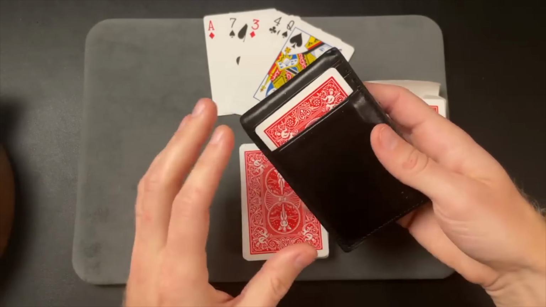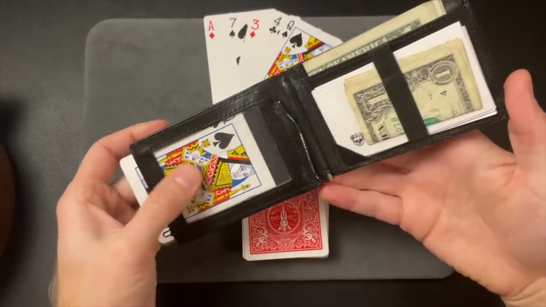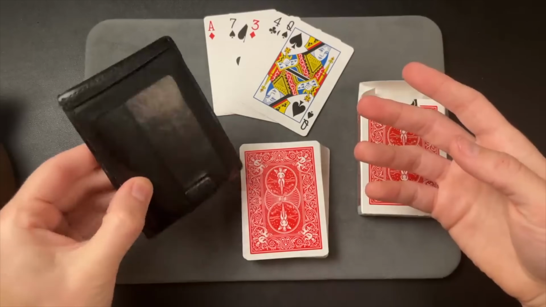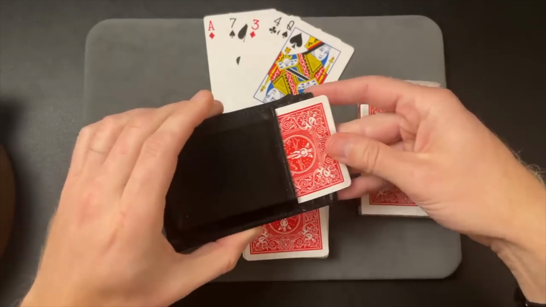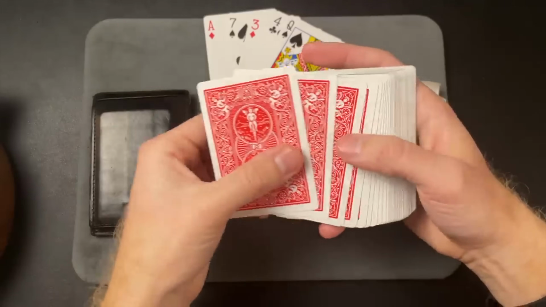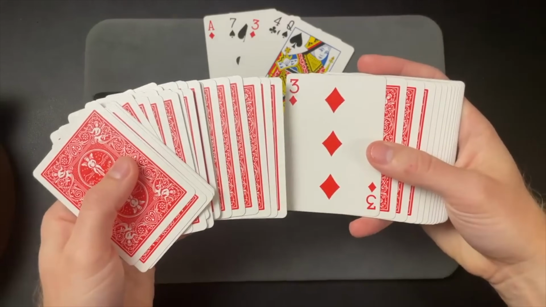Now there's a reason this works well. In one out, you're able to open to the queen, show that there's nothing else in here, and move on. In the other case, you're able to turn the wallet over, show this card, and that there's no other card in that pocket. In the deck, you're going to have one of the duplicates placed face up in the middle.